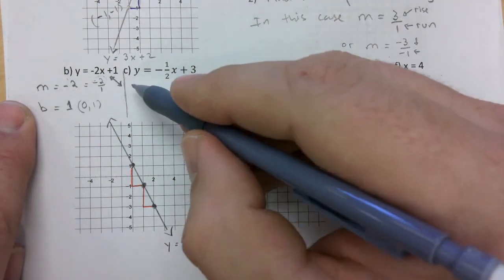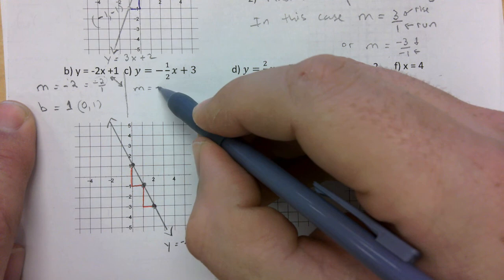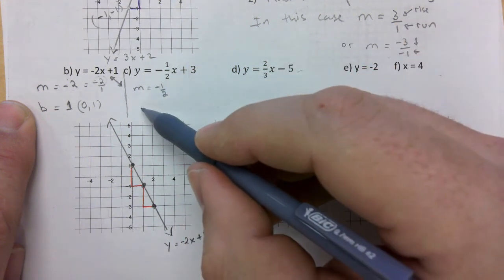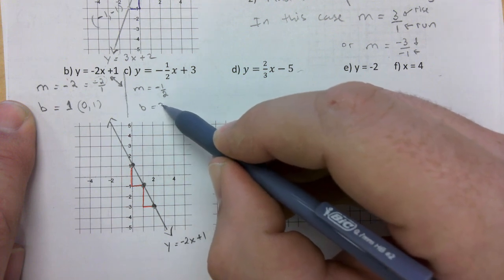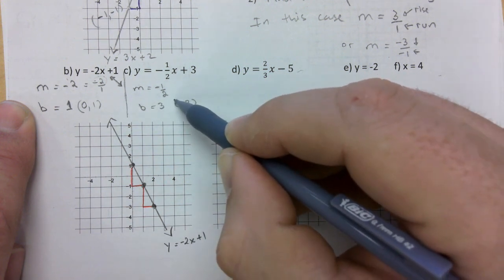And let's try C now. My slope is -1 over 2. And B is equal to 3, which tells me that it's 0, 3 where I'm going to start at.